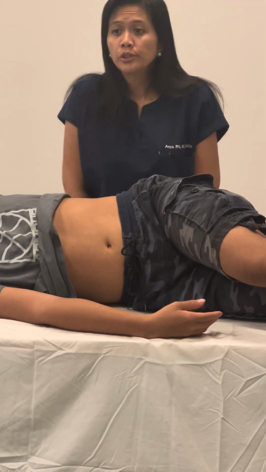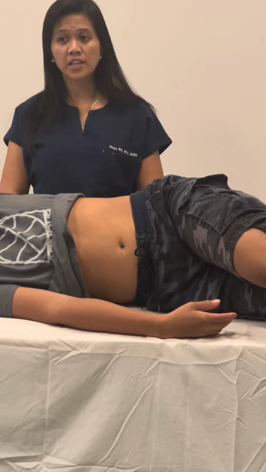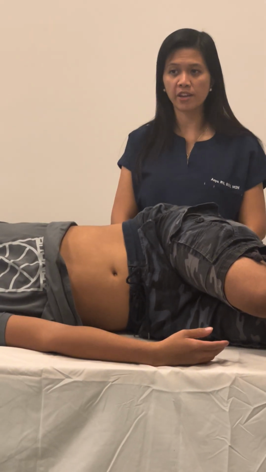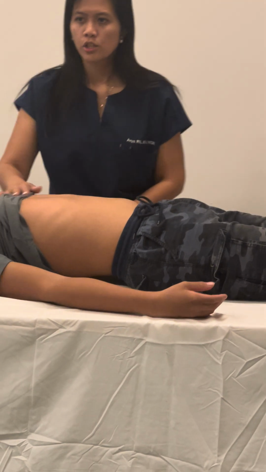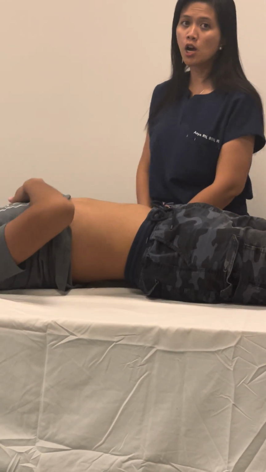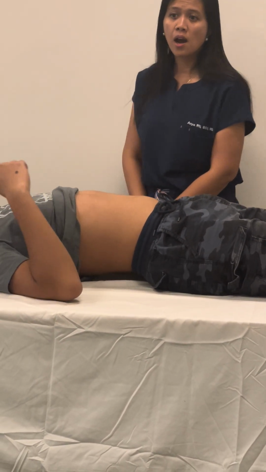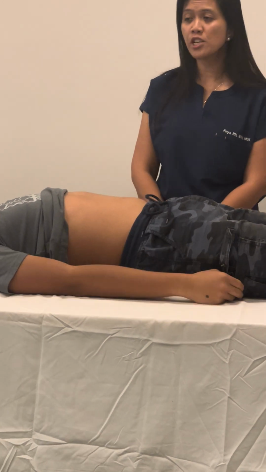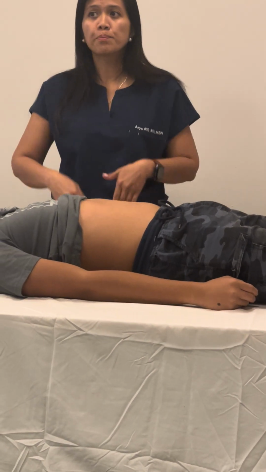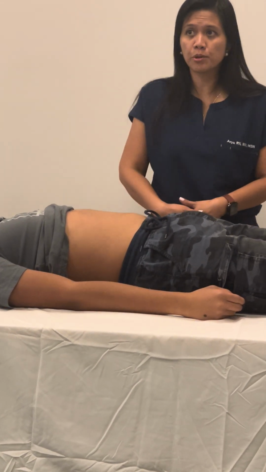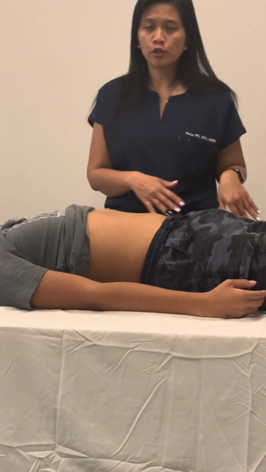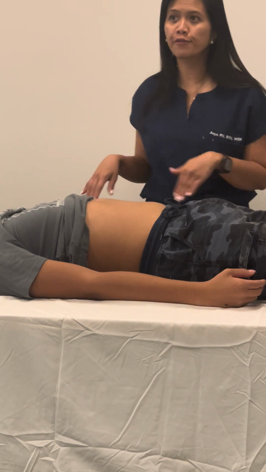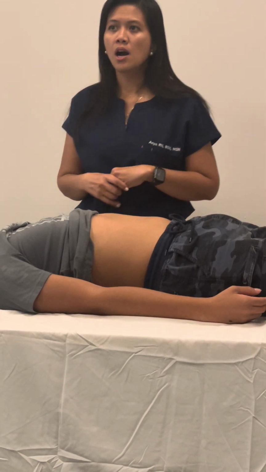Okay, so the last test for the ascites is what we call the fluid wave. So Kai, can you lay on your back? So if the patient has a round protuberant abdomen, take the patient's hand and press it on the midline of his abdomen, and this is just to keep the other structures from shifting or moving around.